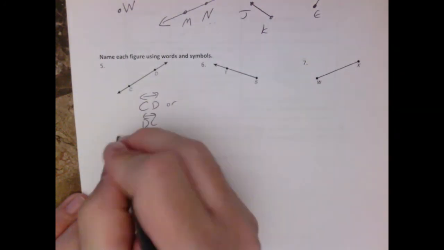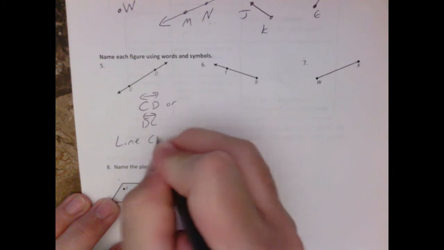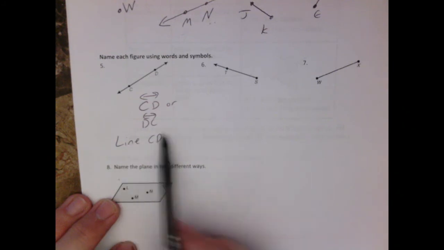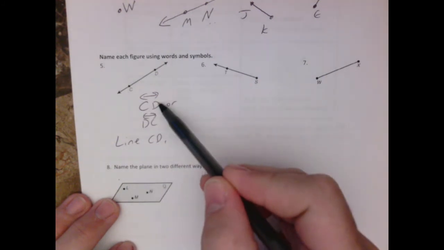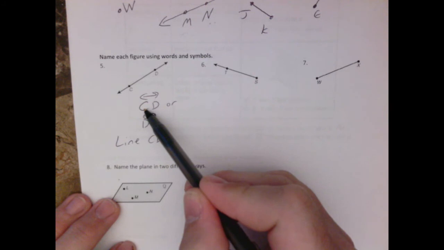And if I'm going to use words, I'm just going to simply say line CD. I'm not a fan of writing it this way. Sometimes it's easier to type it this way because you don't always have access to the symbols. So it has its place. But typically, this is the way you're going to see it. Okay, no pun intended.